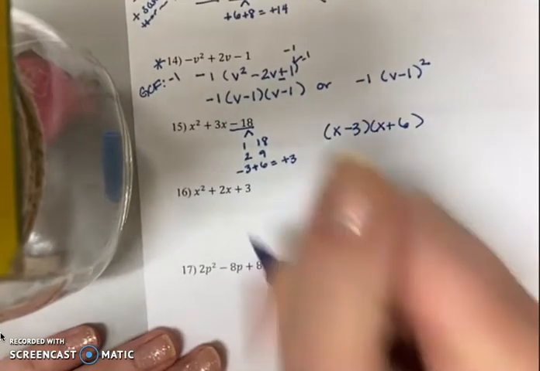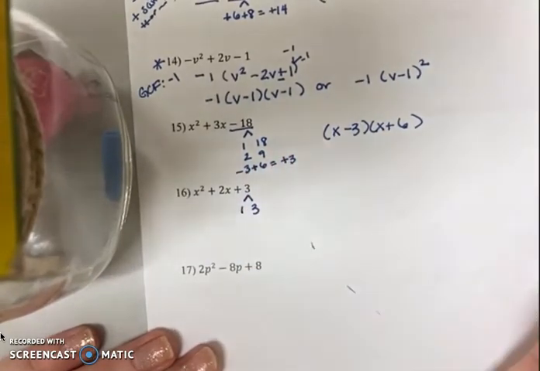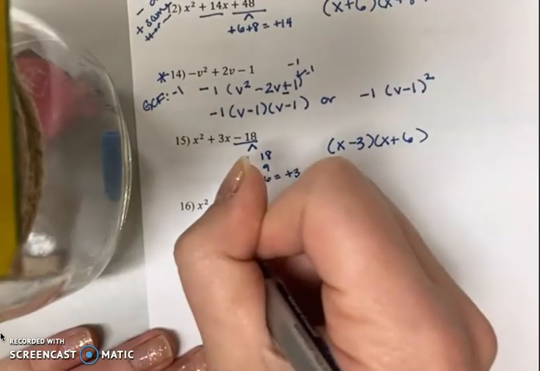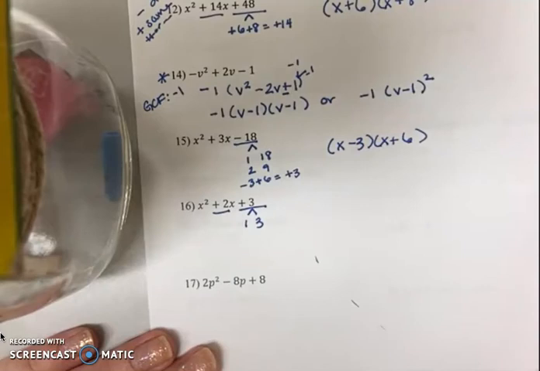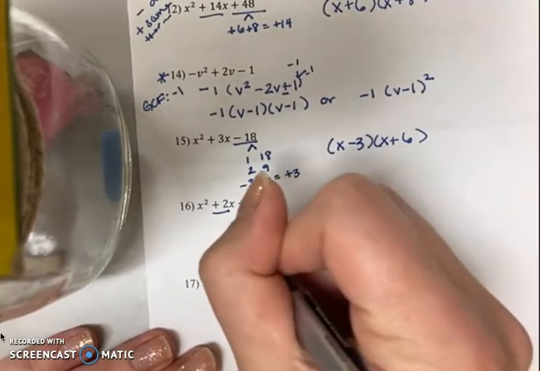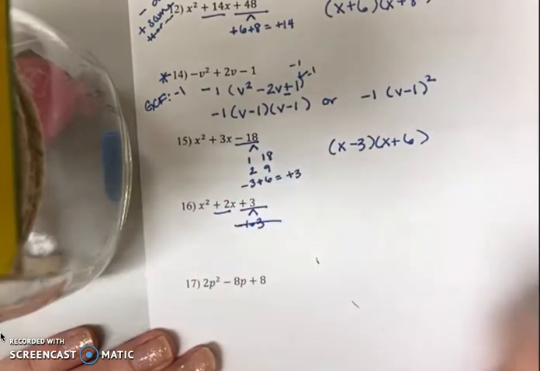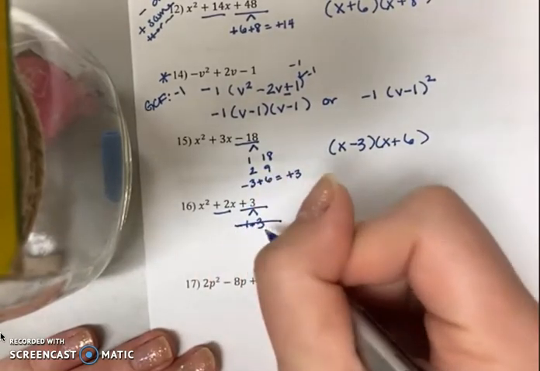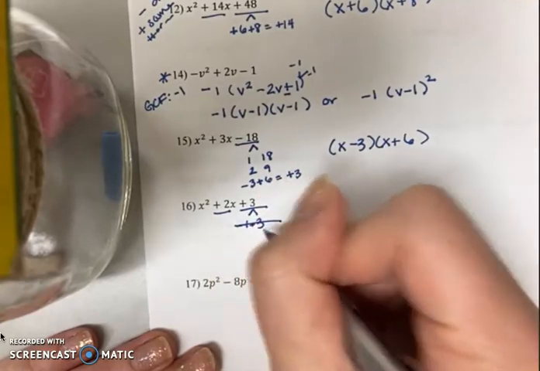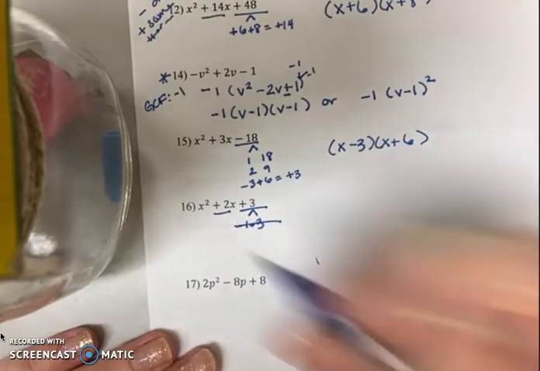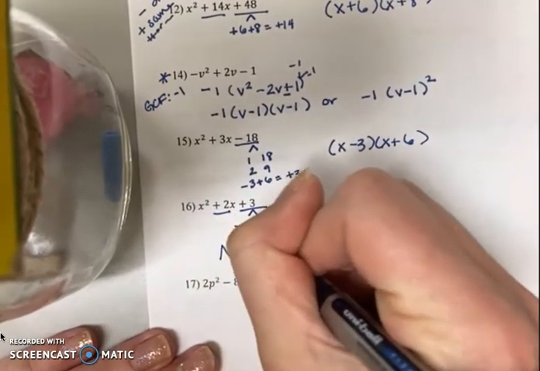Number 16, factors of 3 are just 1 and 3. It's positive, so I have to use same signs. And I want to get a positive 2. Using different signs, I could have a positive 3 and a negative 2, but that's not same signs, so that doesn't work. Positive 1 and positive 3 is a positive 4. Negative 1, negative 3 is a negative 4. So it doesn't work. And they won't always work out. When that happens, just put not factorable.